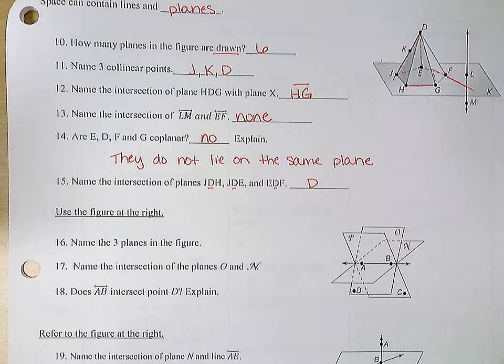Okay, do you guys have any questions on points, lines, and planes, how to name them, how to find intersections, stuff like that?